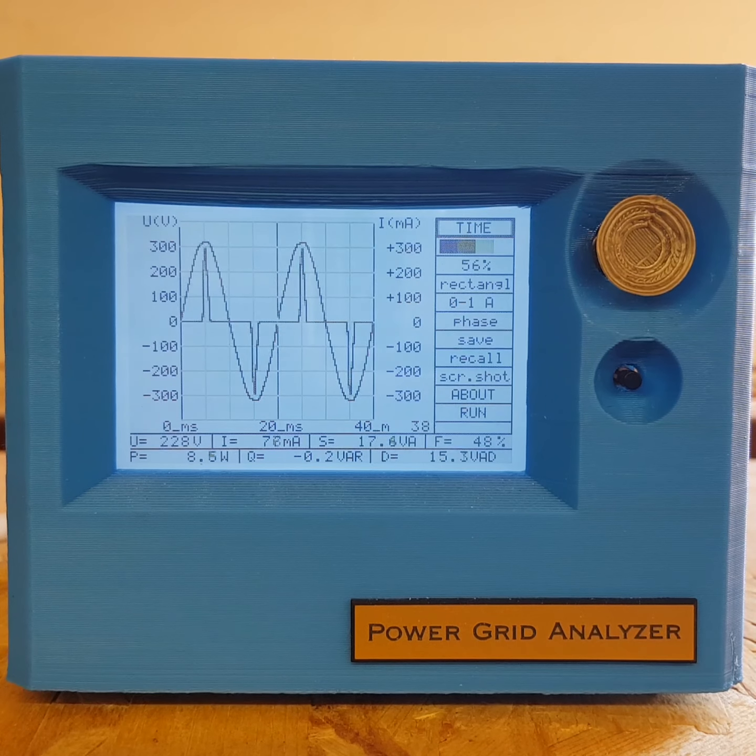As you can see, there's an auto range for the current. There are 10 ranges for the display and 2 ranges for the measures.